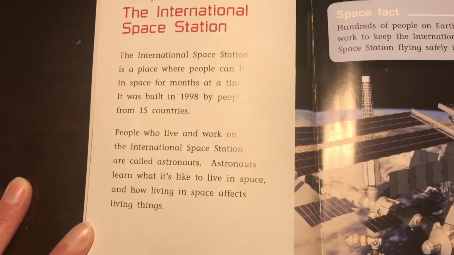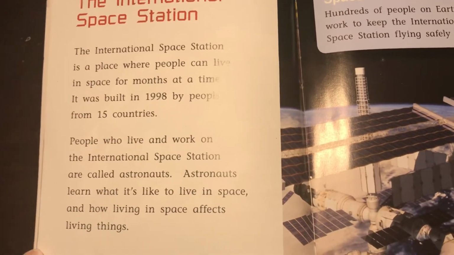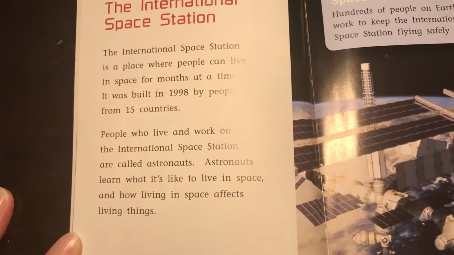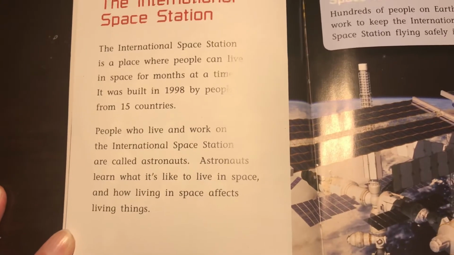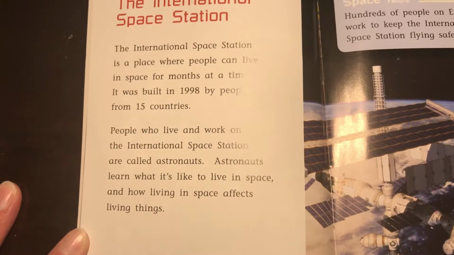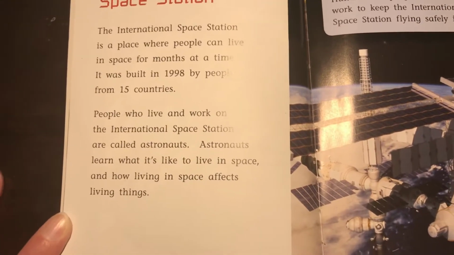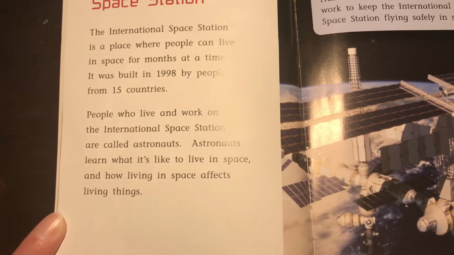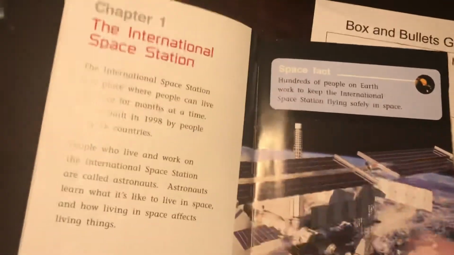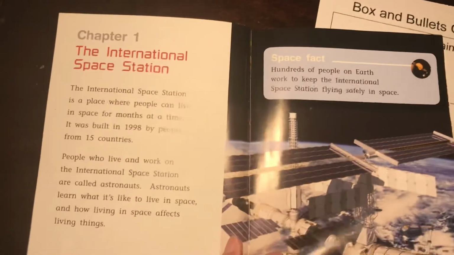The International Space Station is a place where people can live in space for months at a time. It was built in 1998 by people from 15 countries. People who live and work on the International Space Station are called astronauts. Astronauts learn what it's like to live in space and how living in space affects things. Now, the first time I read the space facts, but I know the main idea is not going to be in a text box, so I'm just going to move on.